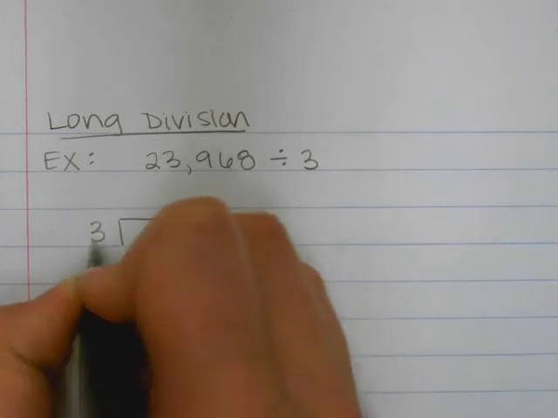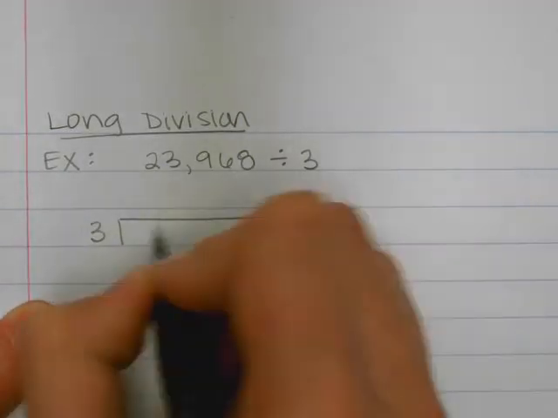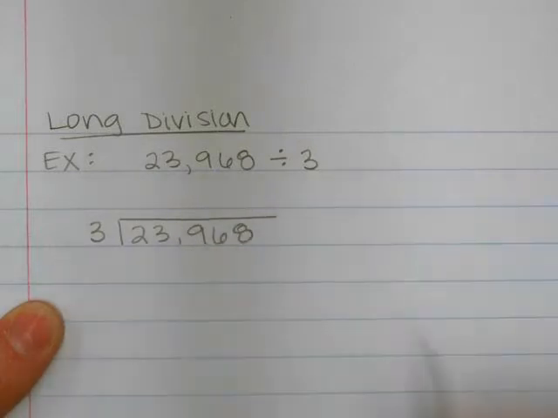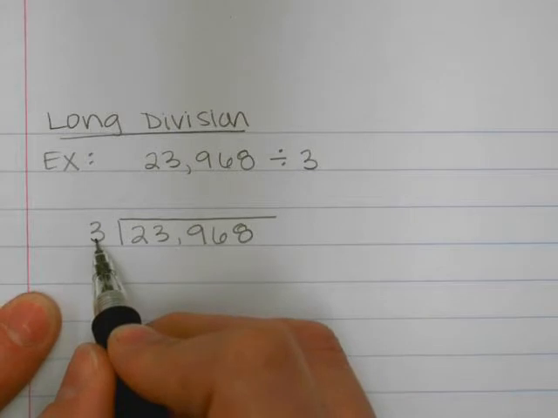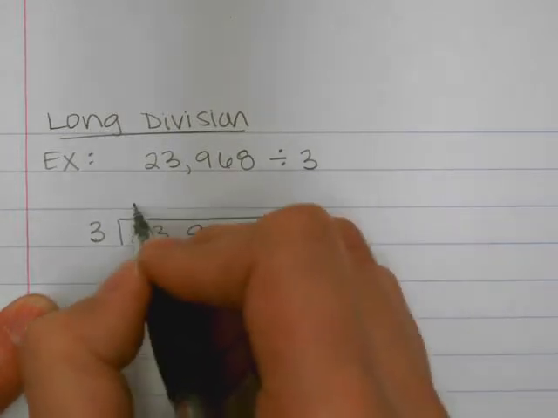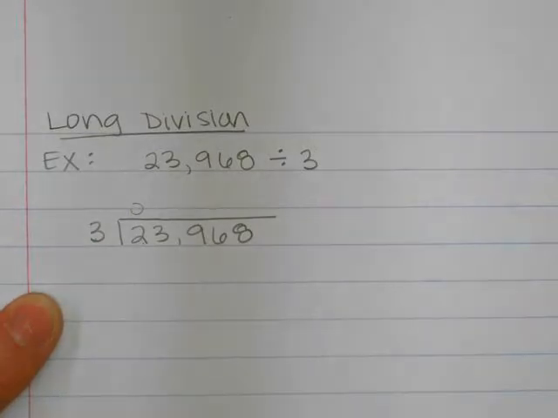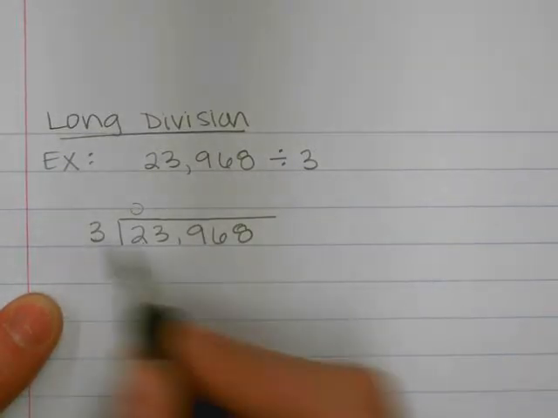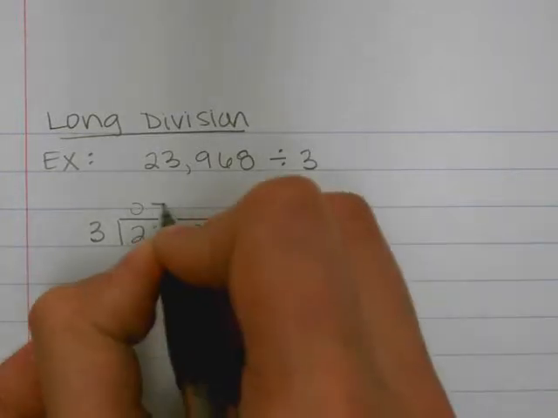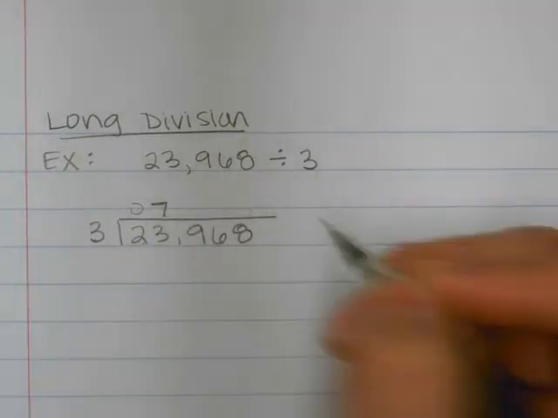So if that was the problem that you were doing with long division, you would take the 3 and you would put it in the front, and then you would write 23968, you'd put that underneath. And what you would ask yourself first is, how many times does 3 go into 2? And the answer to that question is 0 times, so we wouldn't put anything there. So how many times does 3 go into 23? And the answer to that is 7. So 3 goes into 23 7 times.